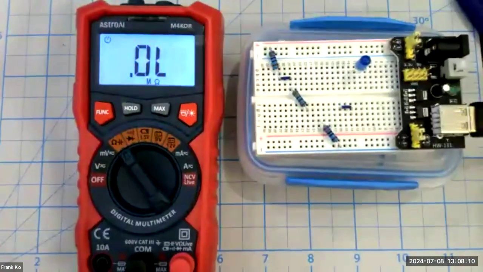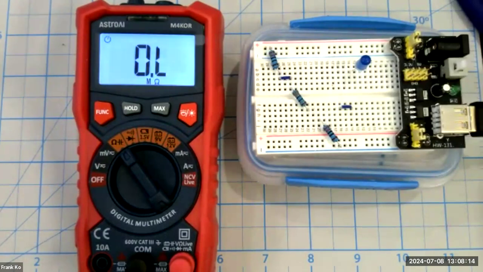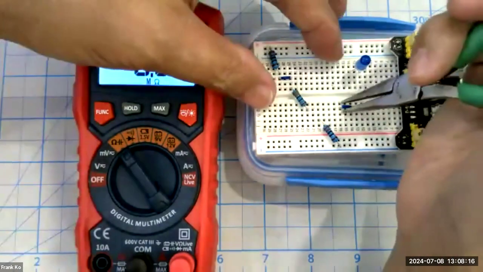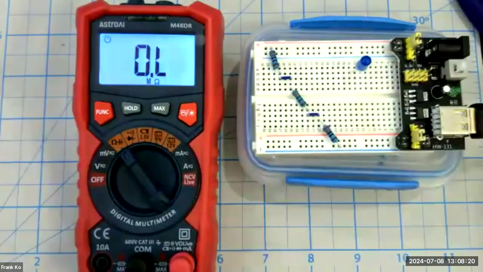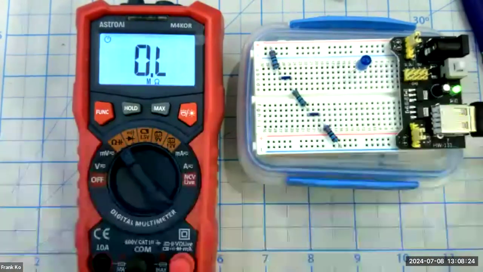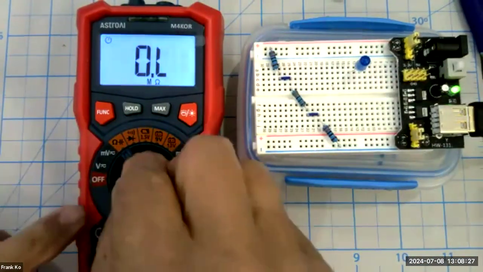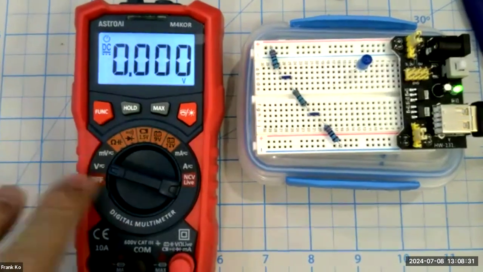Now, we want to measure the voltages. To measure the voltages, what we need to do is put our jumper back in place of the LED, so the jumper goes back in there. And now that the jumper's in place, we can turn on our power supply. Power supply is on, and we want to switch this to DC volts. It's measuring DC in the voltage scale.